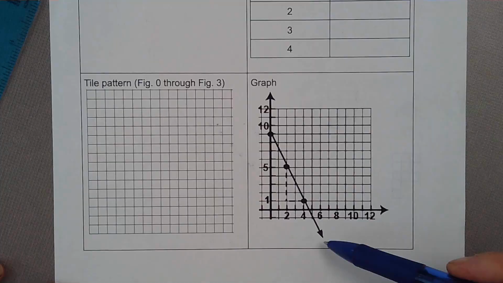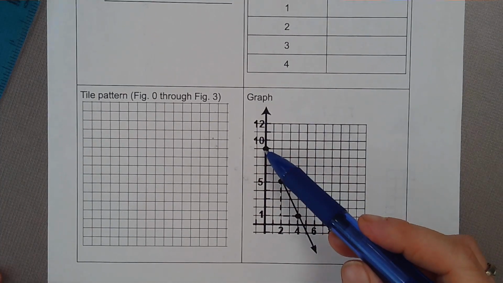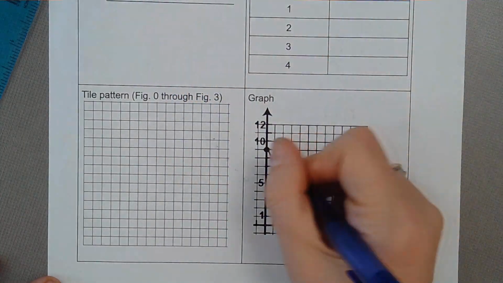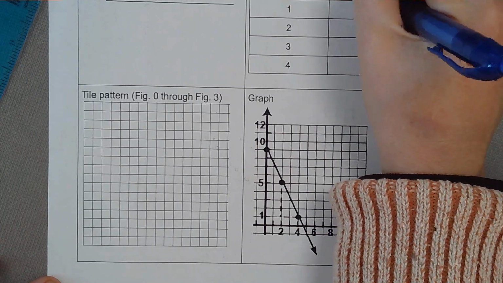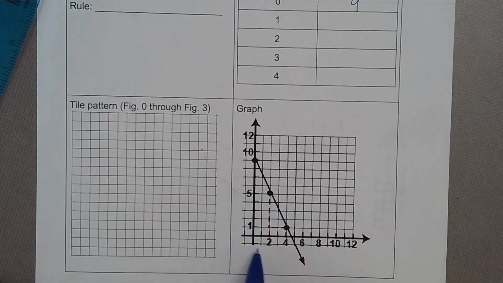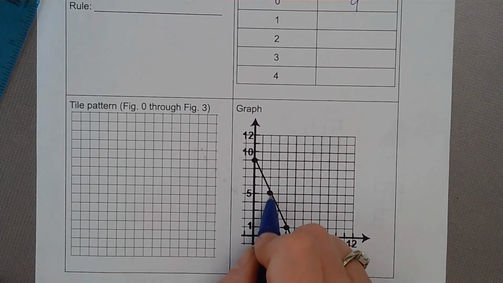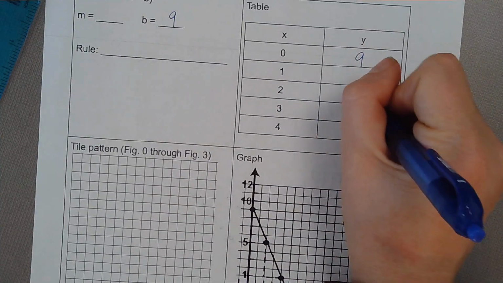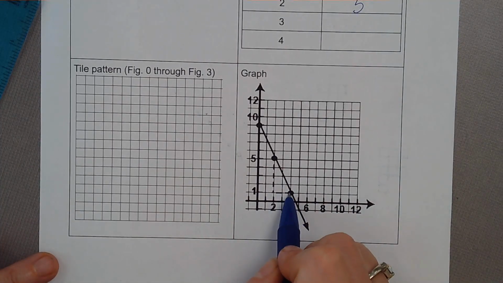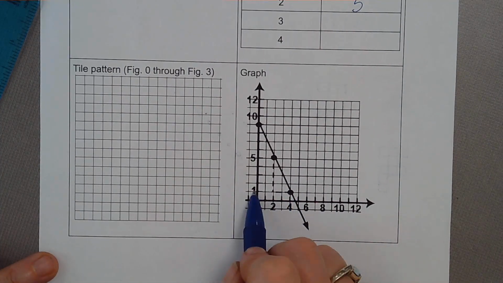So the graph is going to be helpful because we can see the starting point. Now if this is 10, I see this is a 9, so my b value is 9. And when x equals 0, I'm at 9, which you can't see up there. Now, notice this is number 2. So I've skipped numbers, and number 2 is at 5. So figure 2 is at 5. Here's the next point. Figure 4 is at 1.